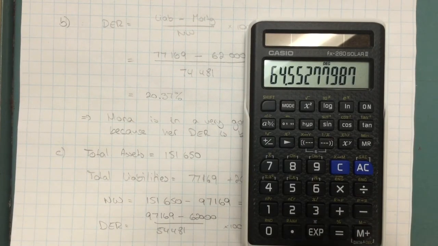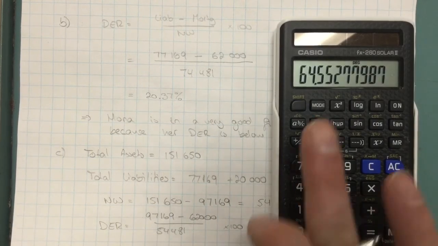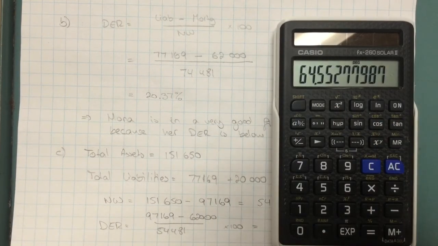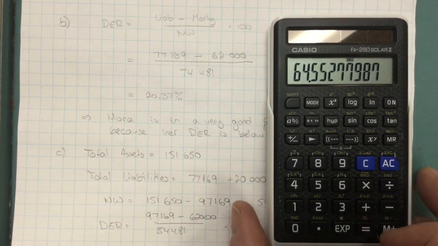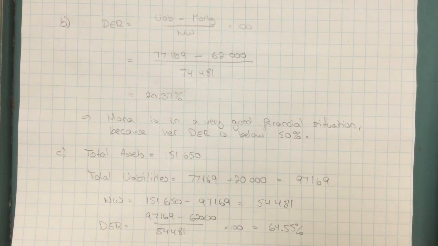Oh, now that does not look very good. So it seemed fine up until then, but now we see that we have a debt equity ratio that is greater than 50%. So that's 64.55%. So that's greater than 50%.